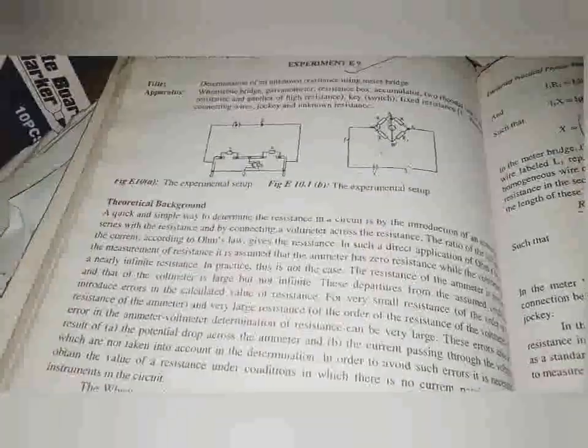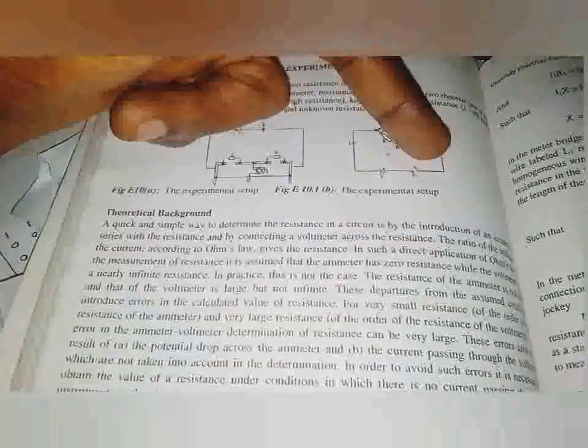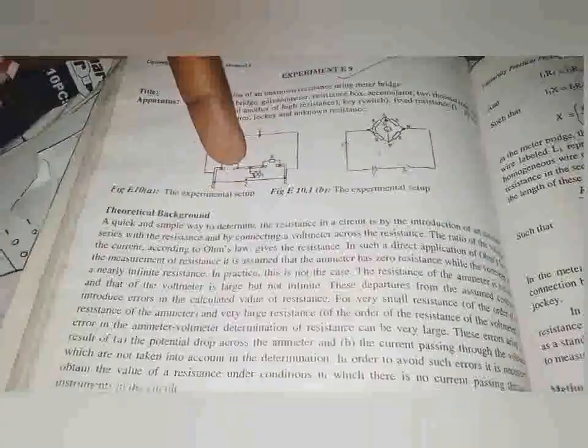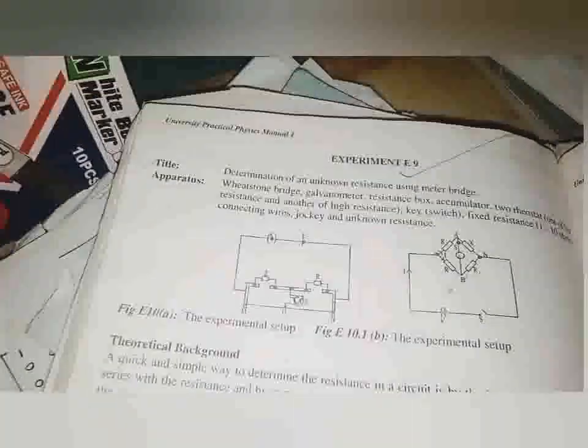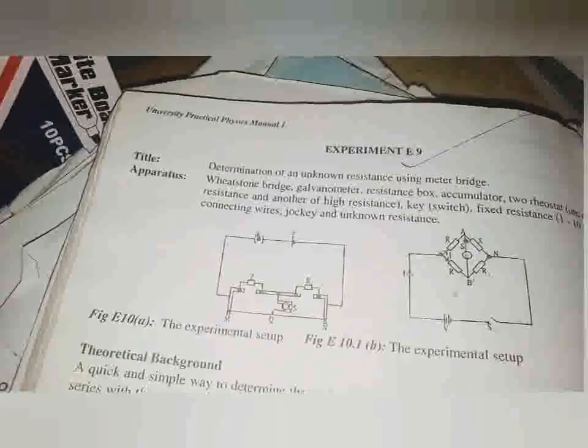Okay, the next experiment is this. Last session, they skipped this very one and did only this one, but it was not actually done in this very manual. They used another edition, but it was still the determination of unknown resistance using meter bridge. This is a Wheatstone bridge and this is a meter bridge. So they left this one and did this other one.